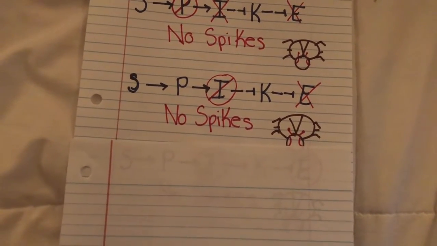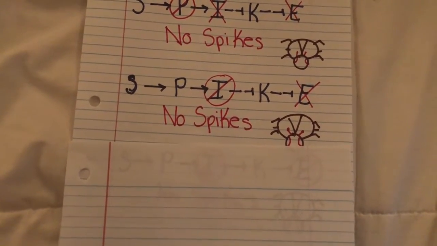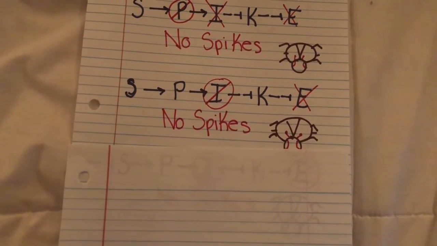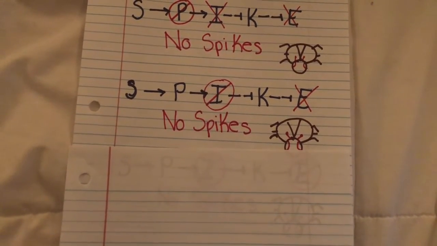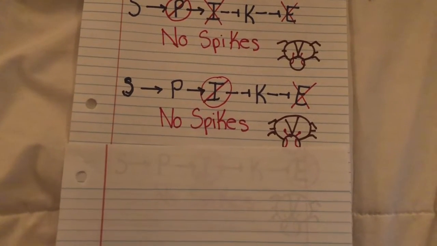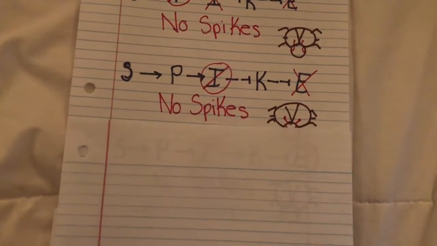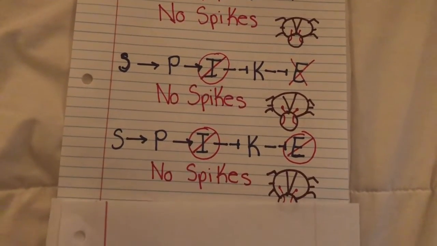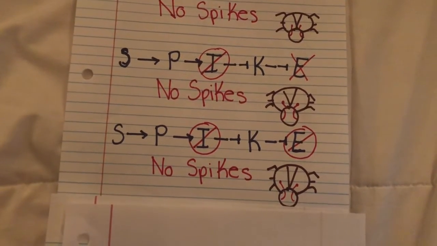But if there was a mutation in the I gene that stopped its production, then it would not be able to inhibit the K gene. With K fully functional and transcribed, it will inhibit the transcription of E, and in turn there will be no spikes.